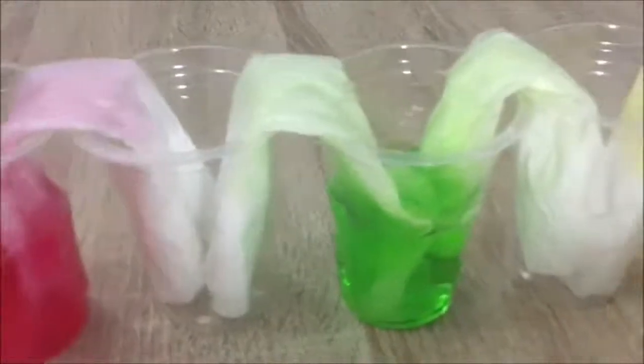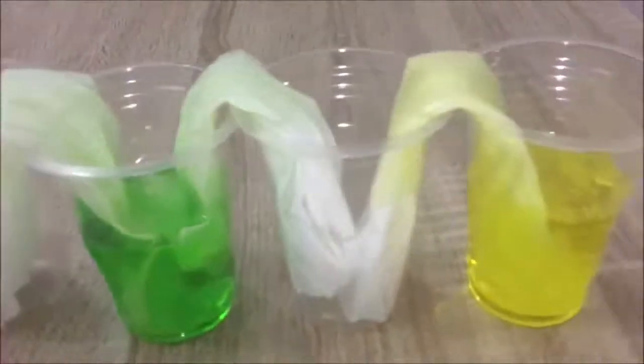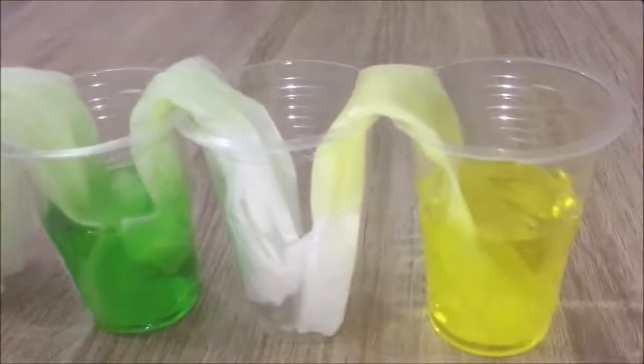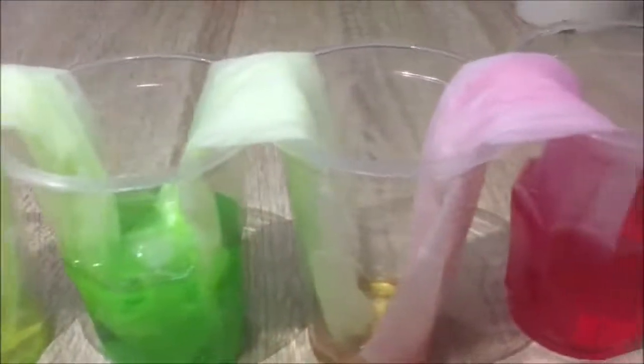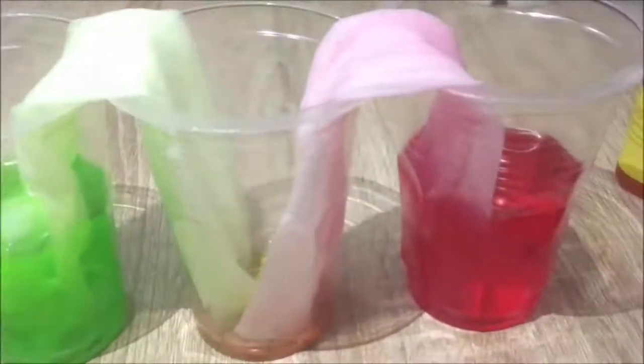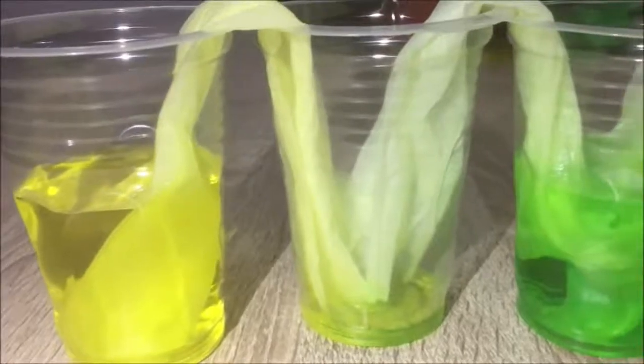Wait a few moments for the water to soak into the tissues. Here there will be a process of capillarity of water through the tissues, so that the water will seep on the tissues. And because the glass is empty, the water will move to an empty place where there is no water.